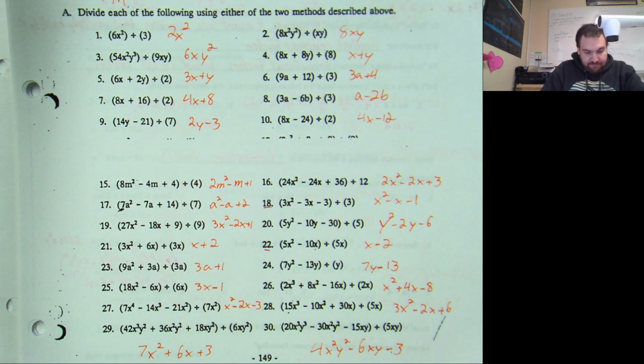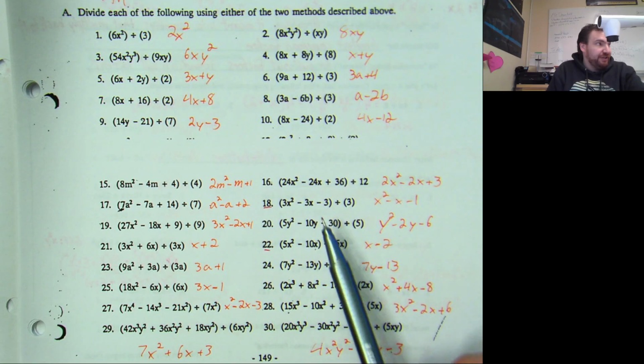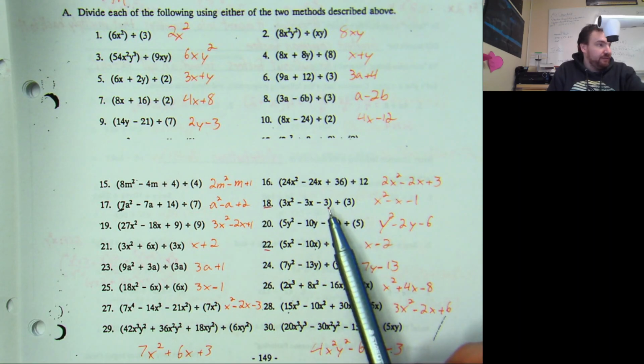For 18, I had x to the power of 2 minus x to the power of 1. Or it was x. But then the minus 1 just wasn't there. Well, what's 3 divided by 3? 1. So the first two are good, but 3 divided by 3 is 1, not 0, so you have to have a minus 1 here at the end. Right, okay.